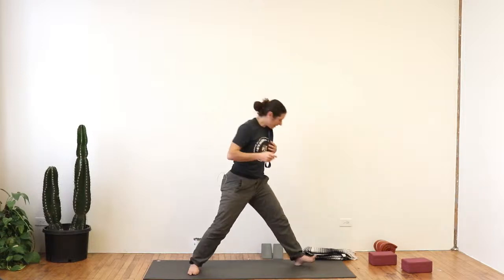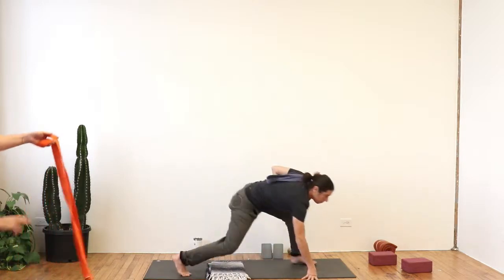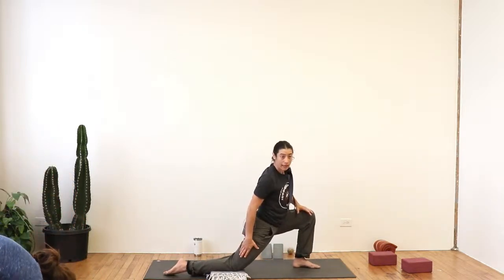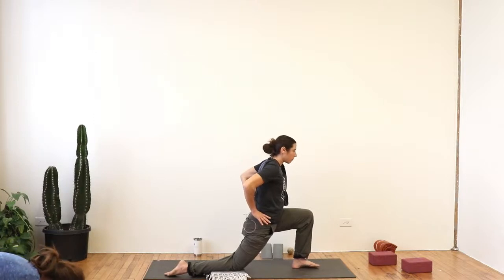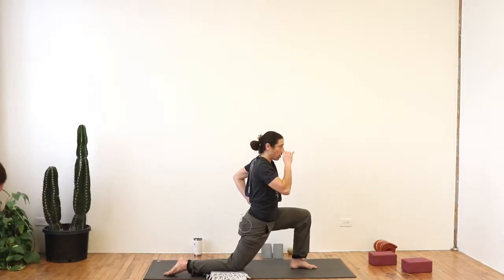All right, release. We'll repeat the move. Right knee receives padding for lunge, hands on hips. And none of this has to be hard.